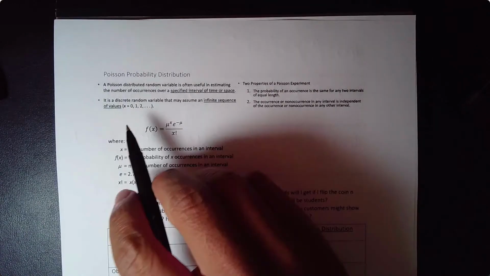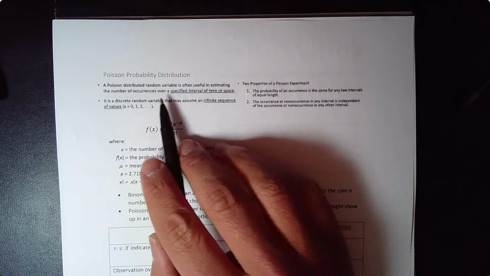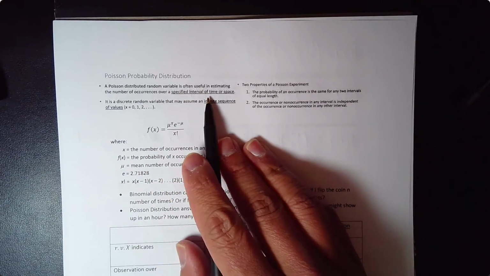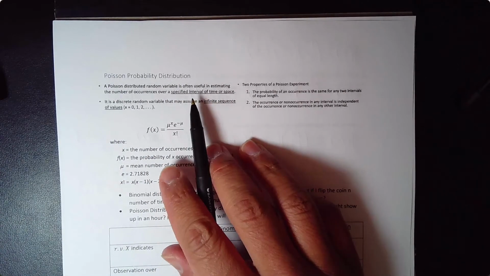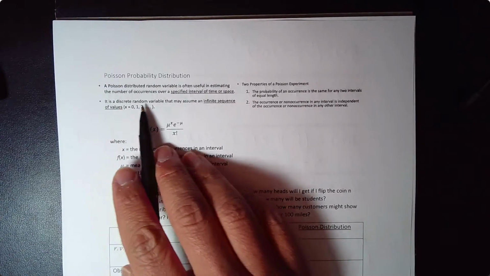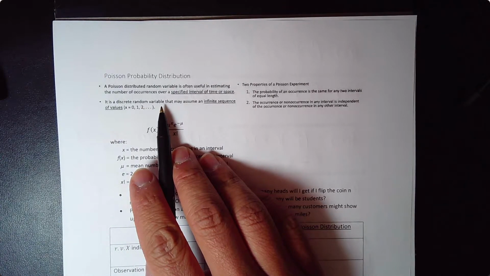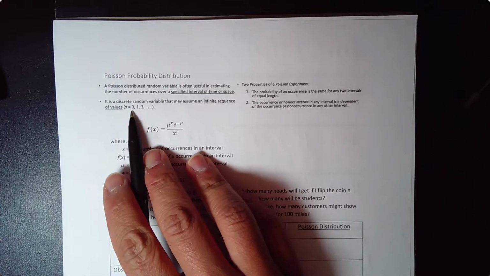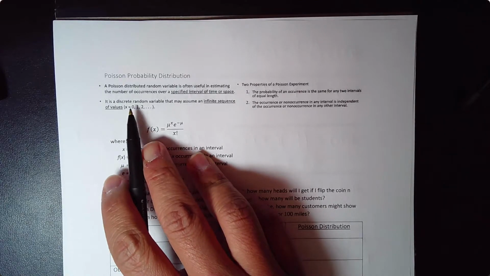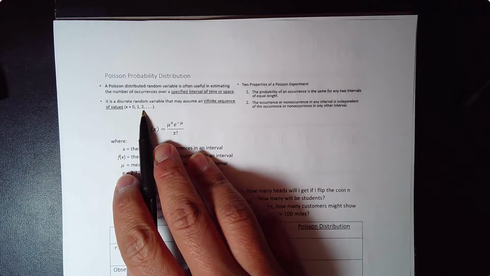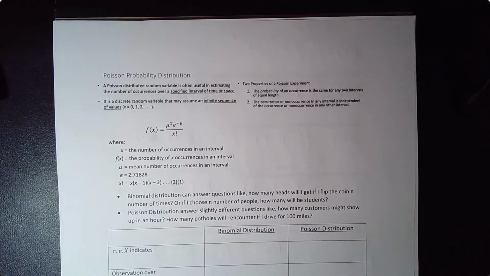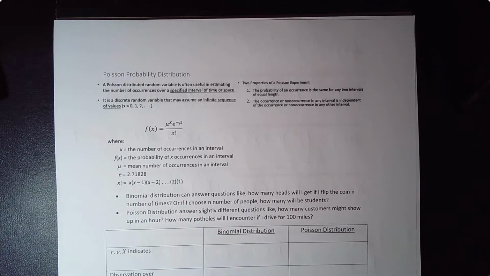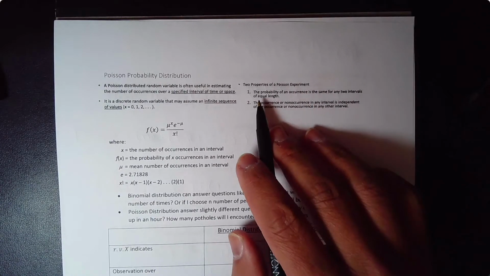And because what is set is the interval of time or space and not the trial itself, the random variable, the x value, can take on an infinite number of values. So in that interval, nothing could happen, or it could happen once, it could happen twice, and so on. We're going to allow the number of trials to be infinite in this case, because it's not fixed.